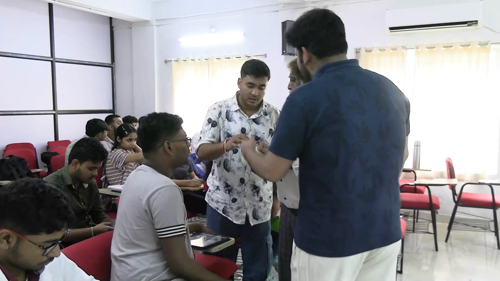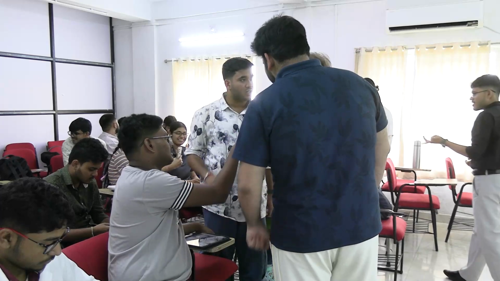Some serrated. The sagittal was serrated.